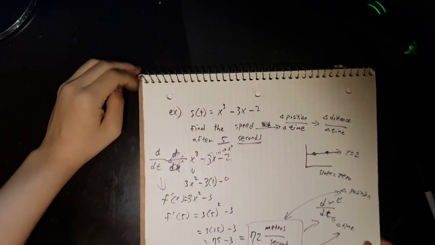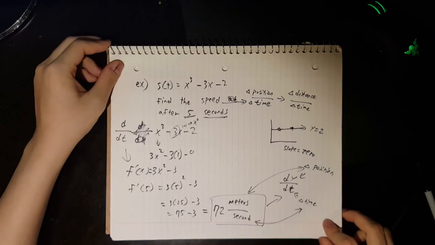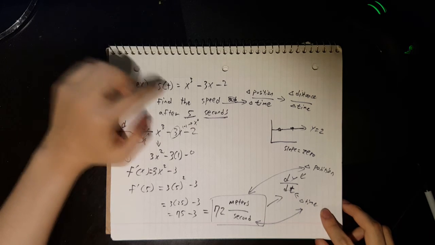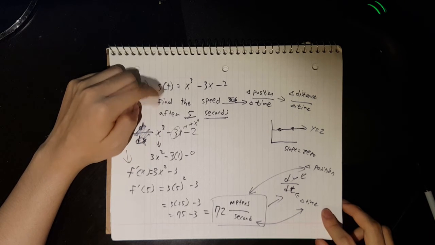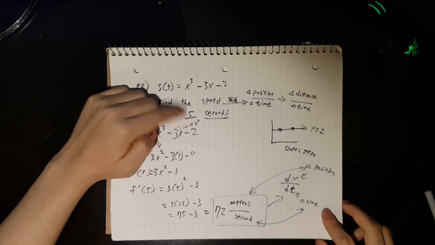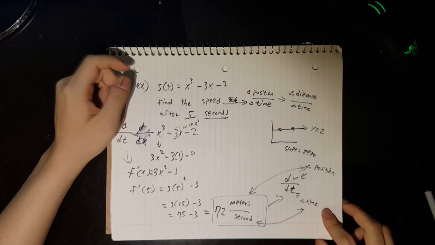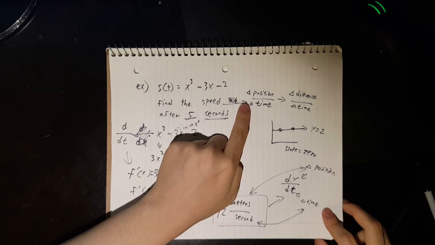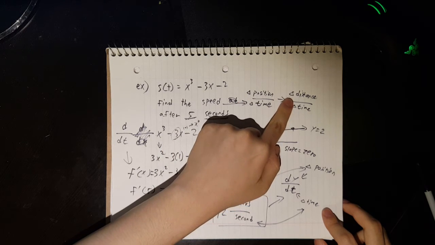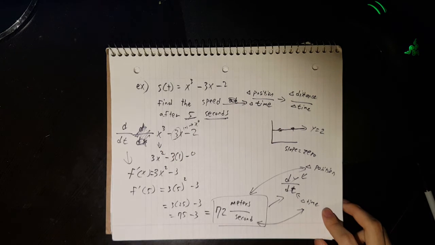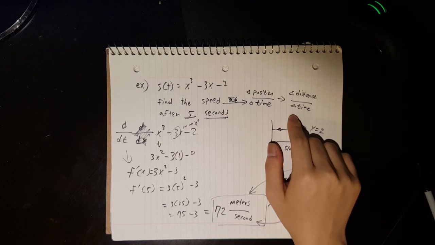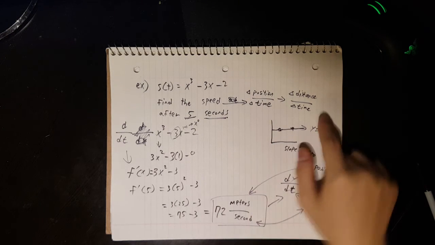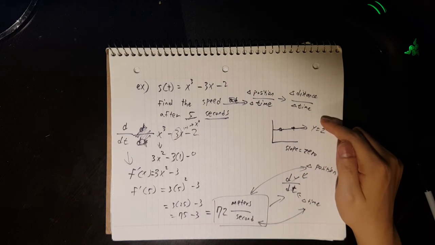And we also did sort of a physics problem. If you were given a position function, find the speed after x amount of seconds. And so this basically just means the difference in distance over the difference in time.